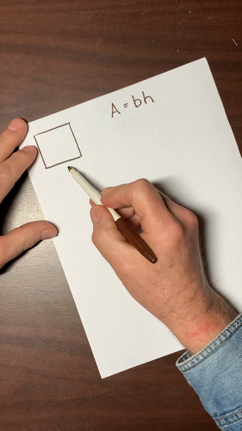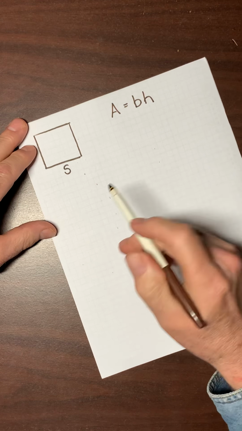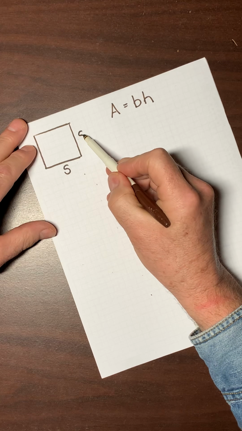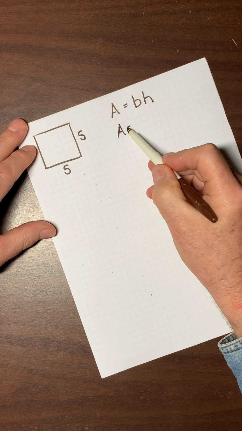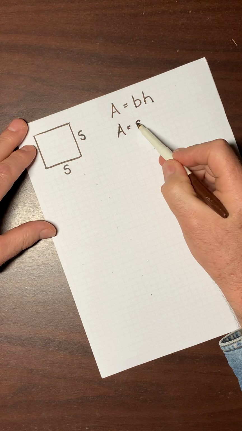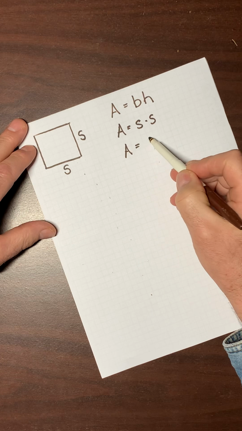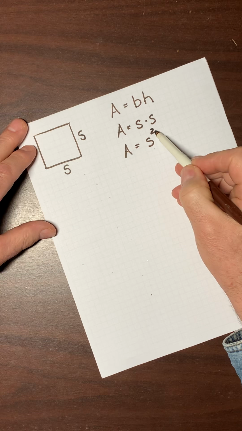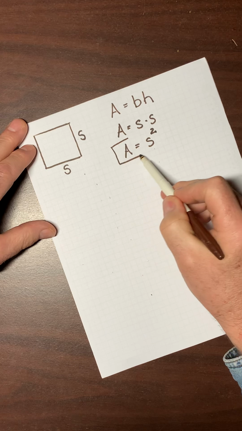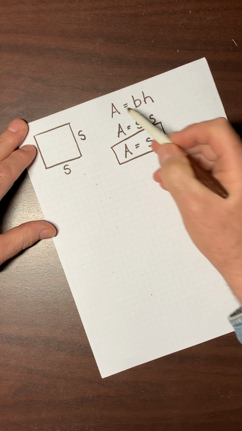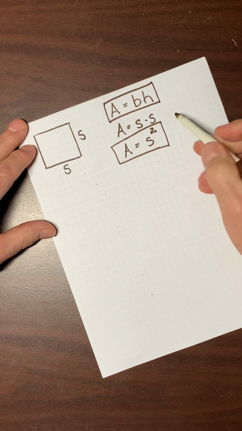So if I call the side S, then I automatically know that each side has the same length, S. So when I go to find the area, base times height becomes S times S, which you know is just simply S squared. So this formula is really the same as this formula, but we'll use this for a square.